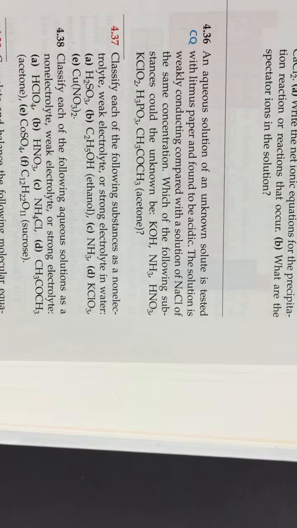All right. So do we have any weak electrolytes then? In that selection, no. They're either strong or non. So you know how B is HNO3? What if it was HNO2? Then would it be considered a weak? Yes. If B read HNO2, which is nitrous acid, then it would be a weak electrolyte because it's a weak acid. All right. Let's look at the next one, 4.39.